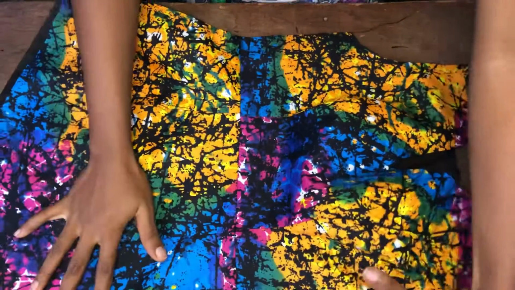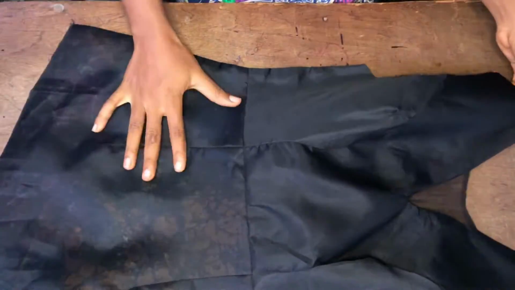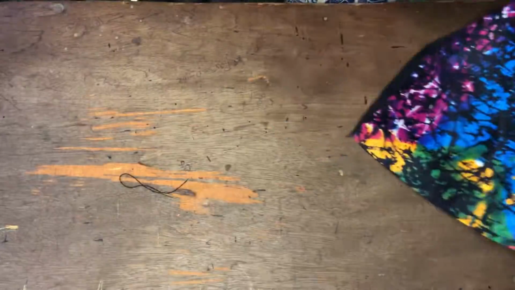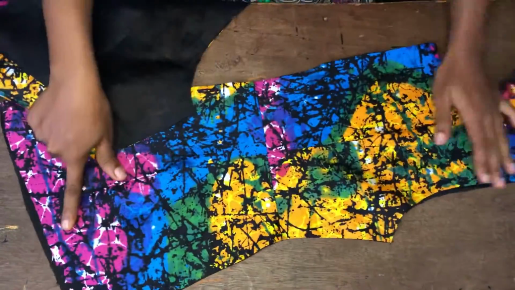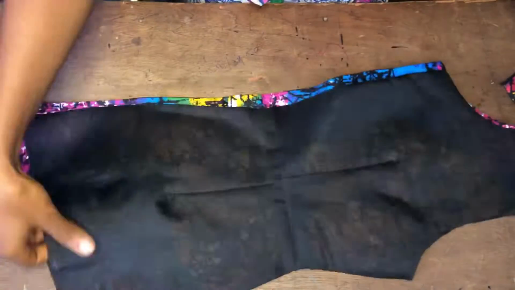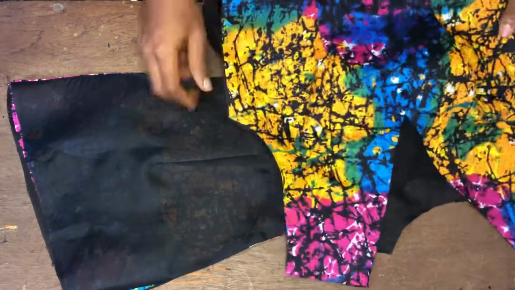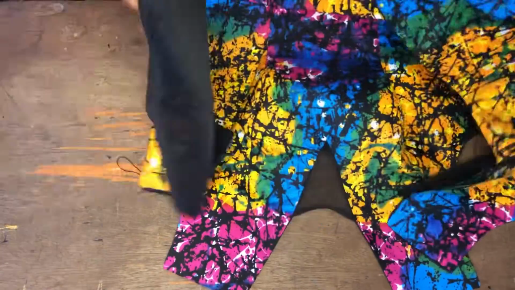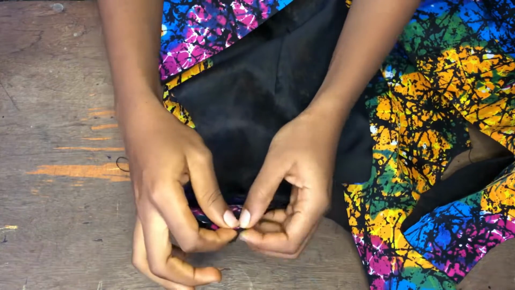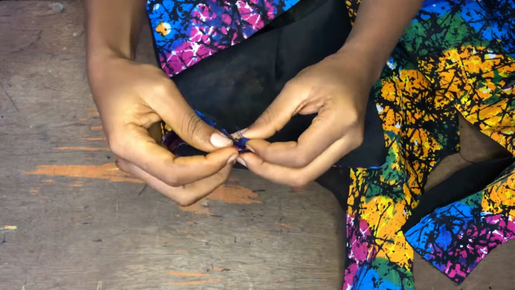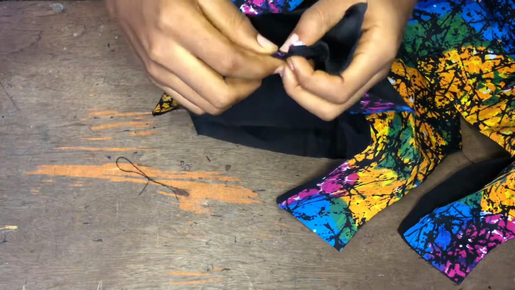So this is the front bodice after joining and after ironing. This is what I have. As you can see, even the lining is matching. So this is what I have for the back bodice. Yeah. So now what I'll be doing next is to join the back and the front together, and we'll be starting from the shoulder. We'll be joining the shoulder first, that is with 1/2 inch. I'll be joining it with 1/2 inch.